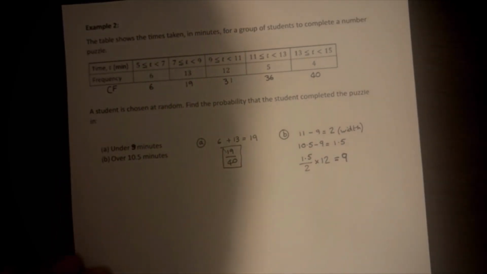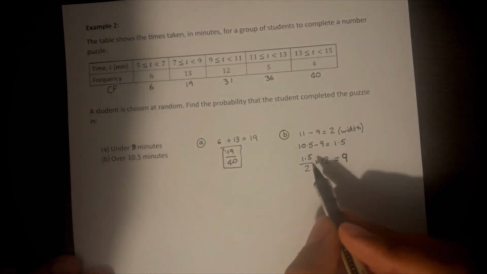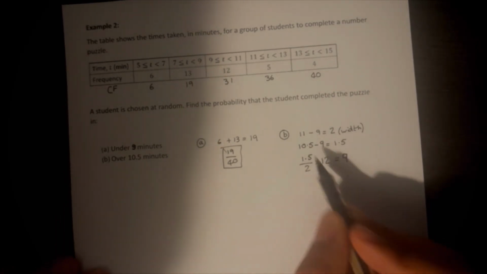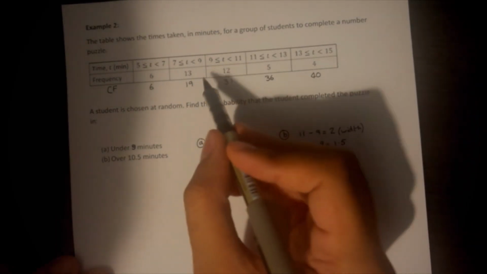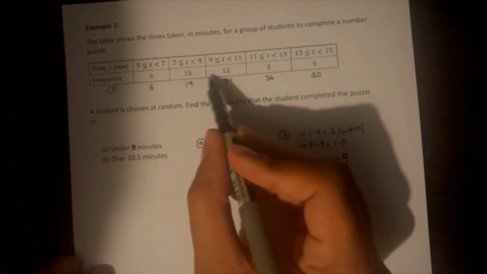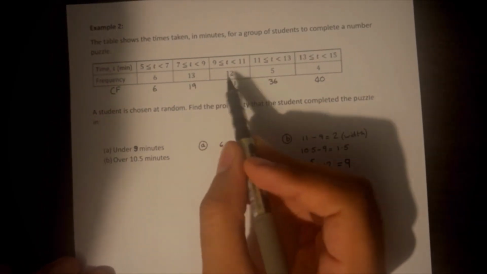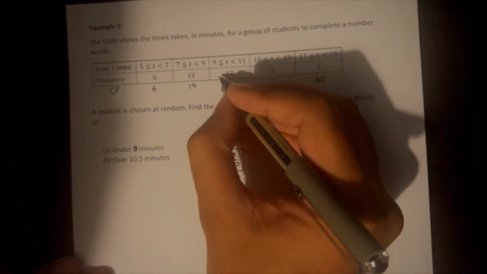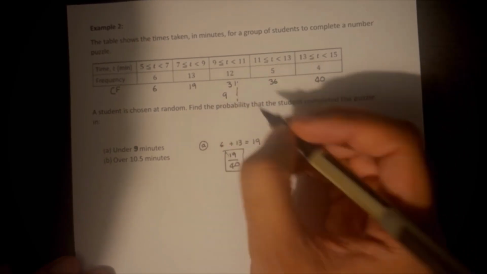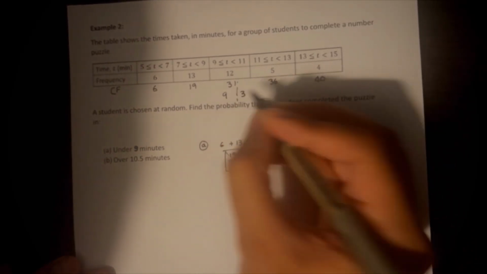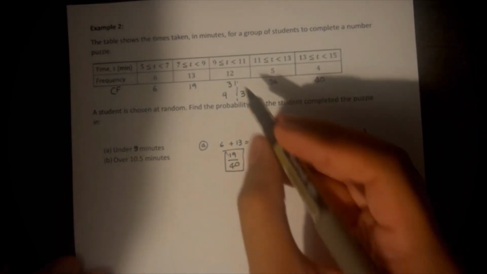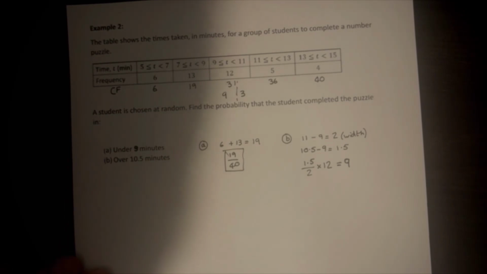Now what that tells us is that from 9 up to 10.5 in that group, 3/4 of that group would represent 9 people. Or in other words, if I just go to the table up here, this 12, we could say that 9 of those people were below 10.5 and 3 of those people were above 10.5, because we've got 9 out of the 12 within that group.